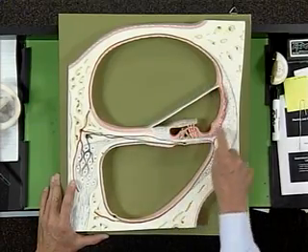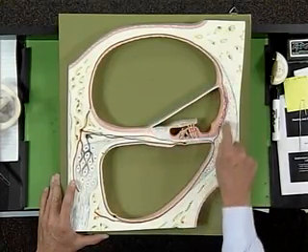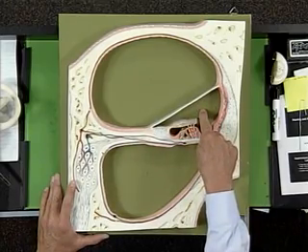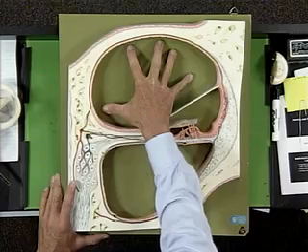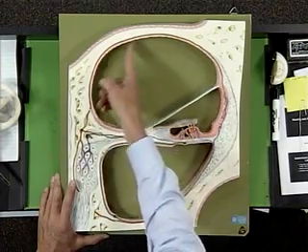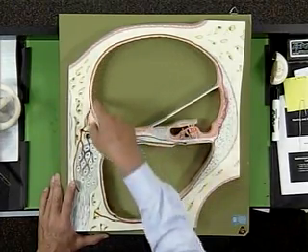It's kind of triangular in transverse section, and of course the fluid that would be inside of it would be endolymph. Now this space here and this space here are filled with paralymph. This is called the scala vestibuli. It contains paralymph.